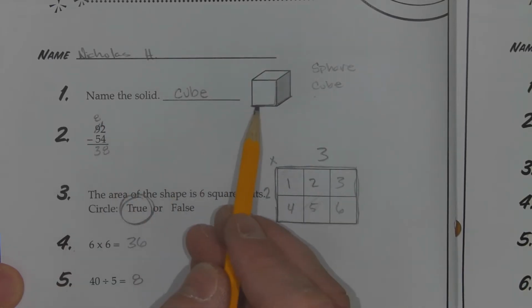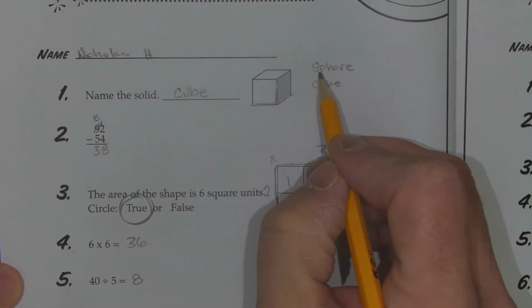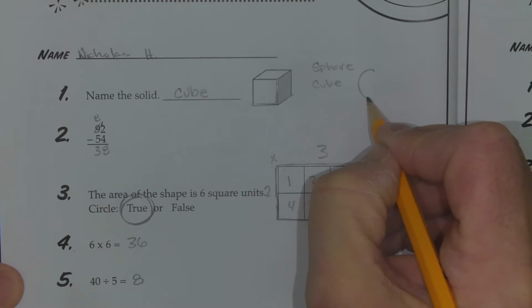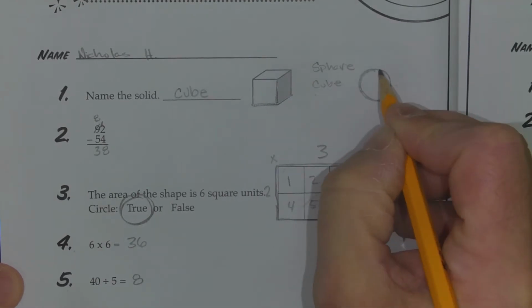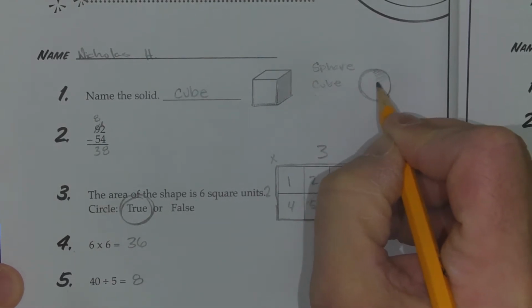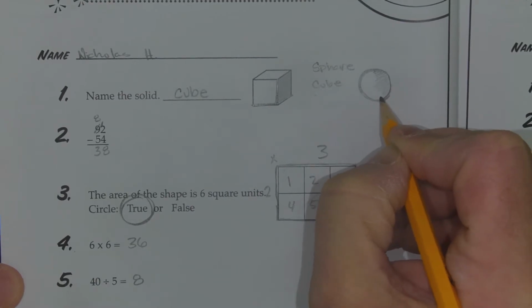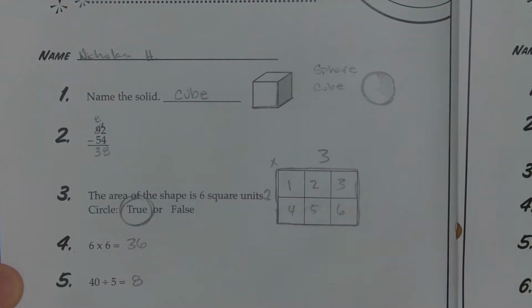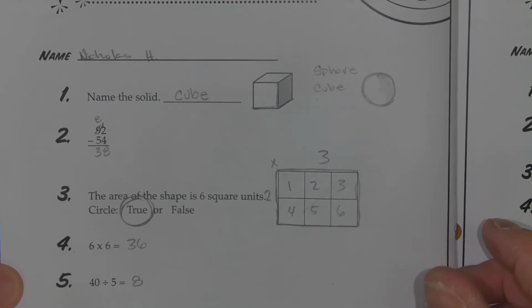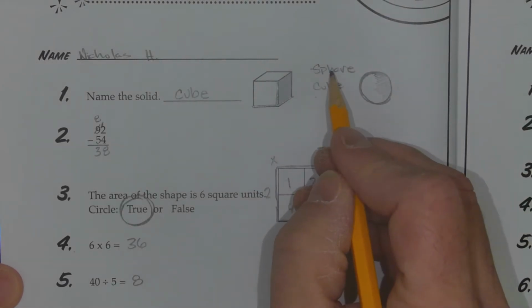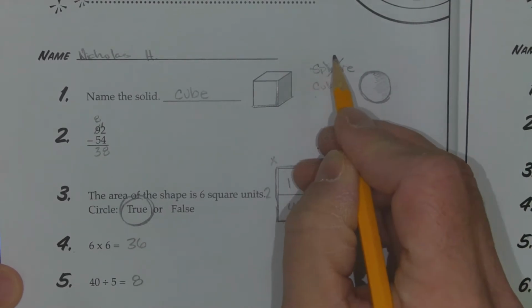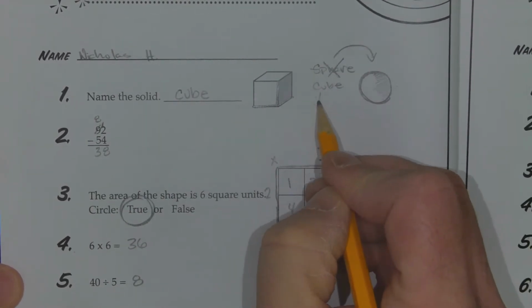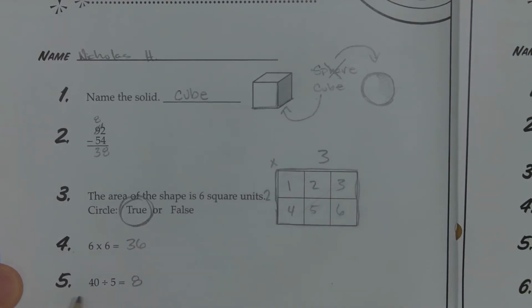Number 1, this shape is a cube. It's not a sphere. A sphere would look more like this, like the shape of the earth or the moon or a basketball. A cube is the shape of a dice that you would roll to play a board game. So this is not a sphere, right? And this is a sphere, actually. This is a cube, so I didn't have to cross it out.